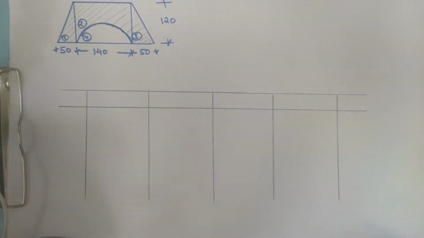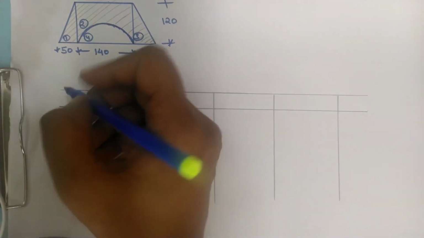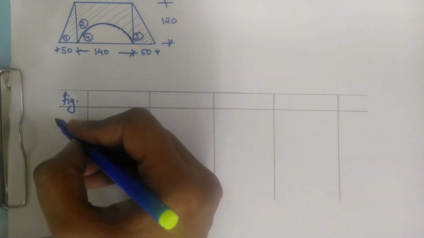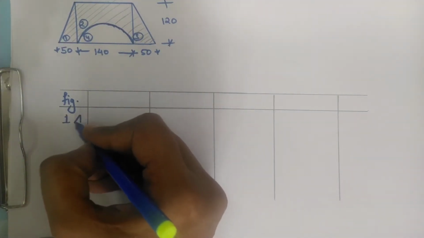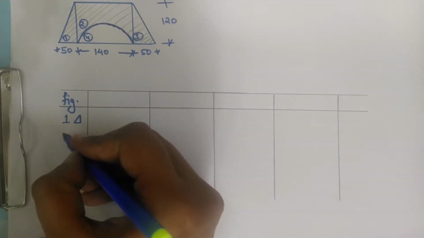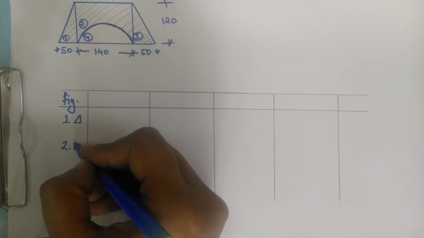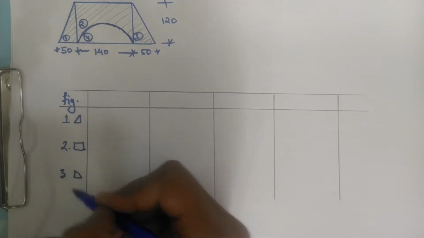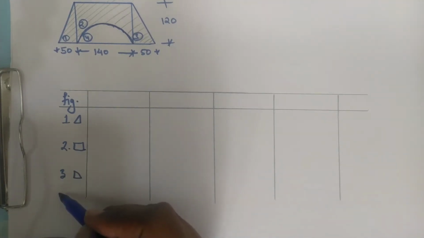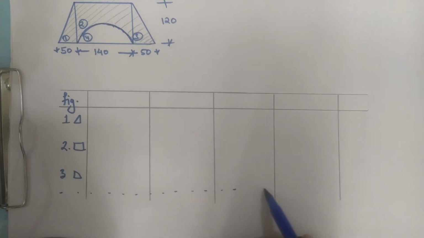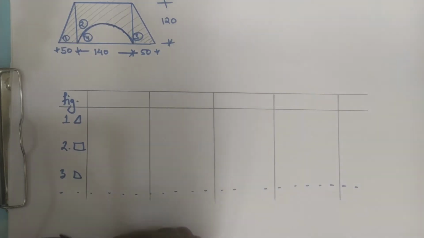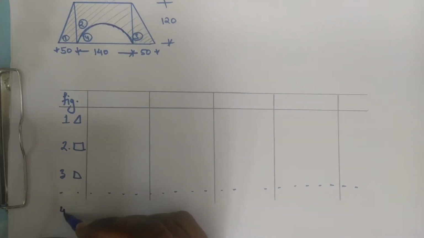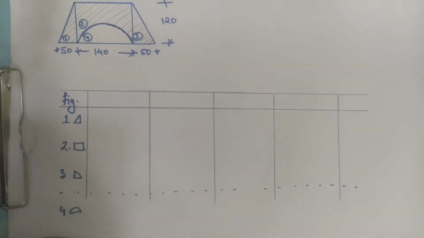For that we are going to make this table, and you can do it together with me. In the first column we write Figure, FIG. I am writing 1, and even drawing a small triangle here so that I will not get confused. Second, it is a rectangle, and I am putting a rectangle here also. Third, it is a triangle, so I am putting a triangle. After that I am putting a dot dot dot, because whatever comes after this point we have to delete, since this semicircle we have to delete from 1, 2 and 3. So I am putting here 4 and making a semicircle.